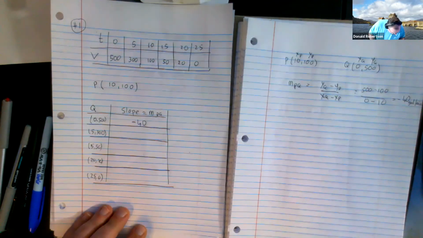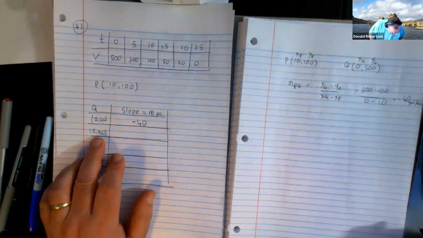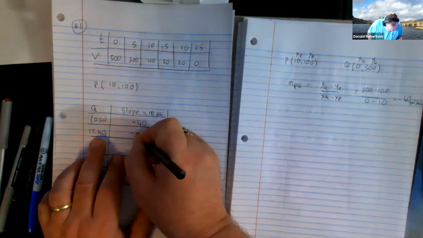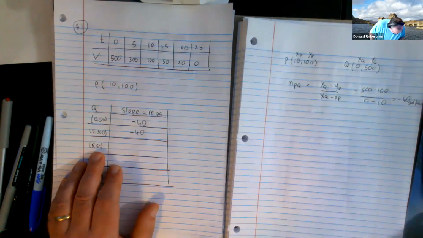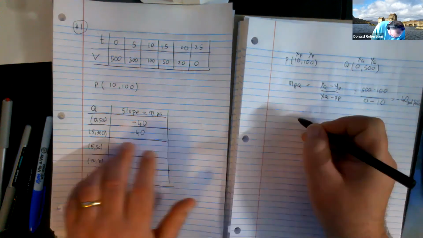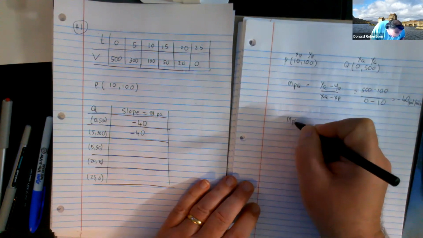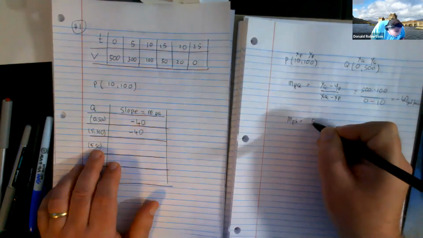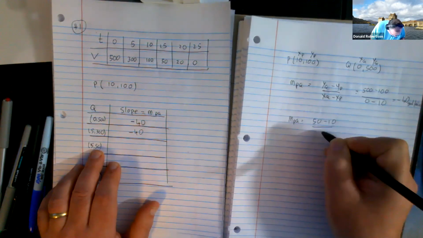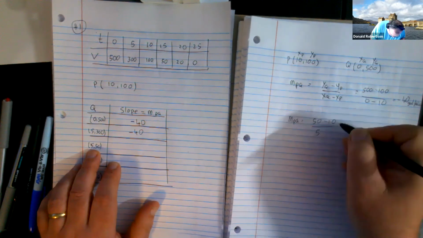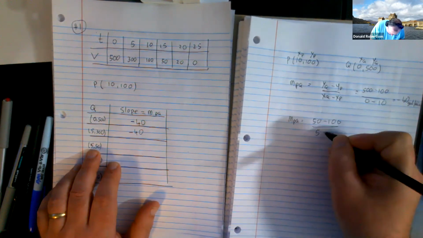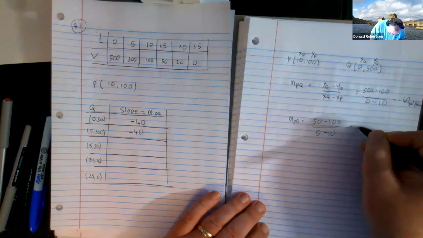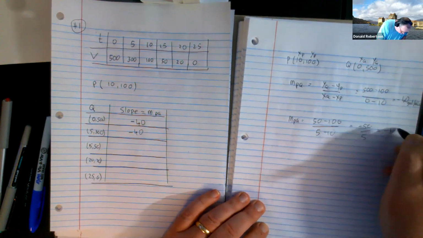And then you do this one. And this one is, oh, come on, negative 40. Okay. And this one is, yikes, I can't do that one. Okay, let's do that one. Then it's going to be 50 take away 100 over 5 take away 10. That's negative 50 over 5. It's negative 10. Okay, I can handle that.